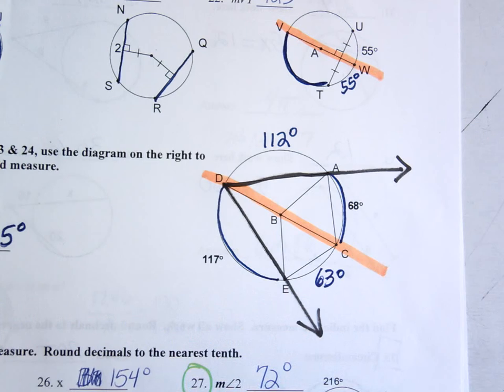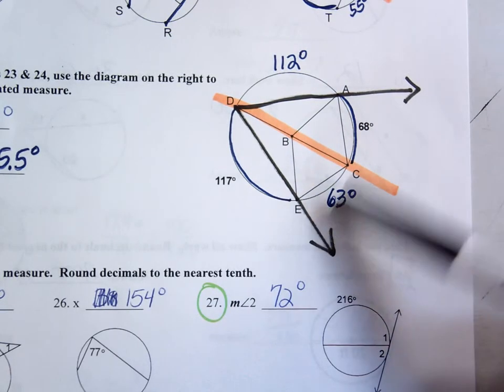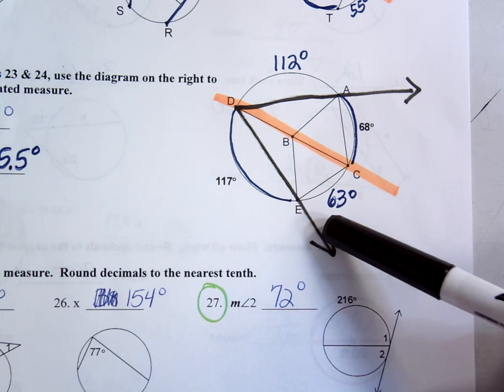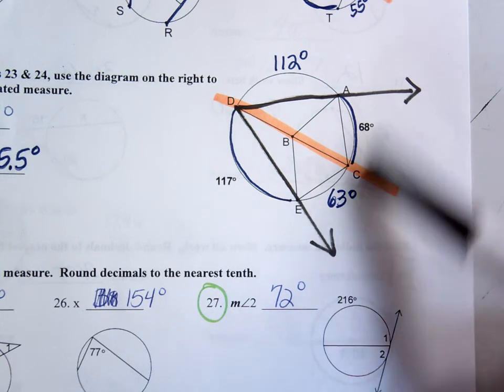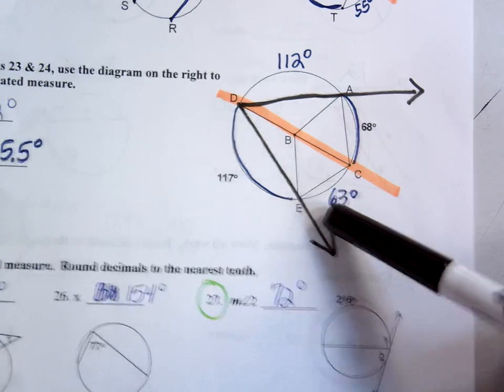Yes, ma'am. To find angle ADE, you said you added 68 plus 63 and then took half. So 68 plus 63 gives me 131, doesn't it? Yeah. And then half of 131 should be 65.5? Yeah. Okay, so that's how I got that one.